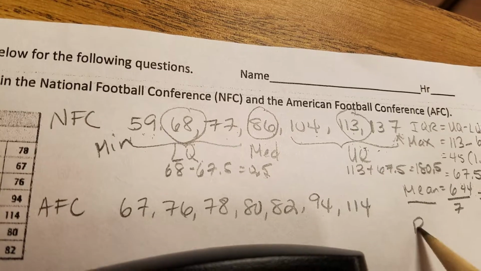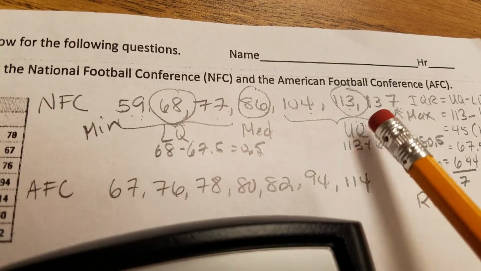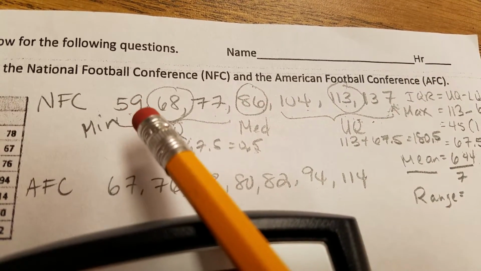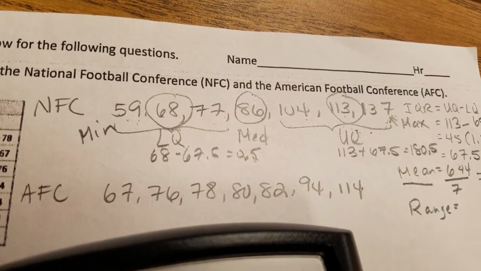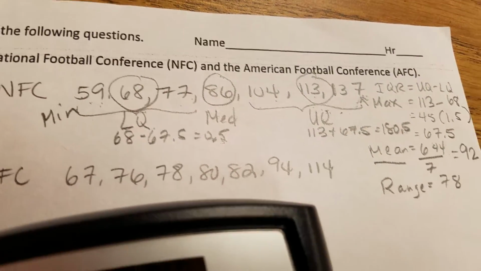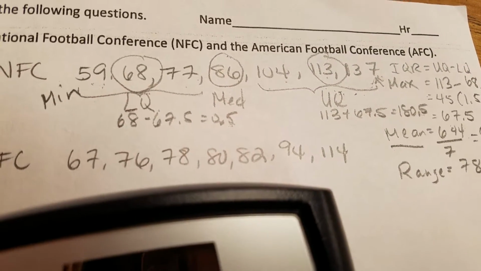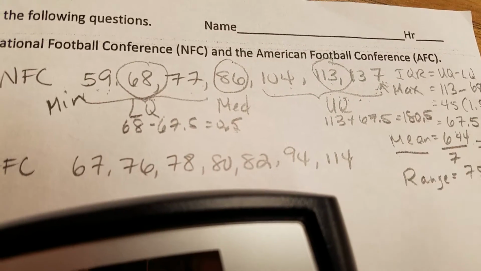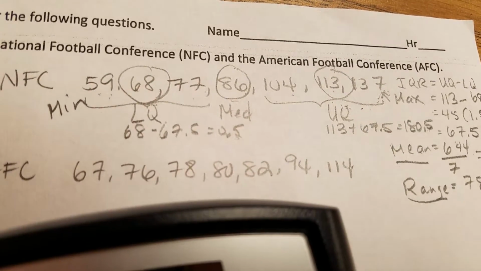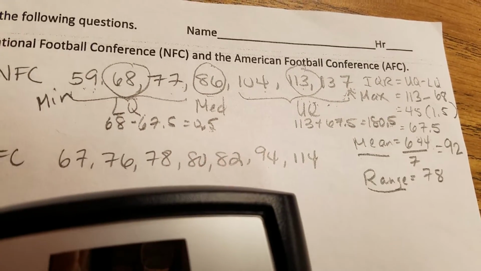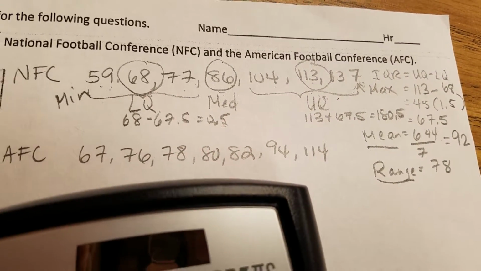One other thing that we need to find is the range. Range is your high value minus your low value. So we're going to take 137 minus 59 and get 78. Okay, so I told you that you needed to find your mean, the median, the range, and the distribution of your box and whisker plot. So I'm going to go ahead and pause this and do the same thing for the AFC.